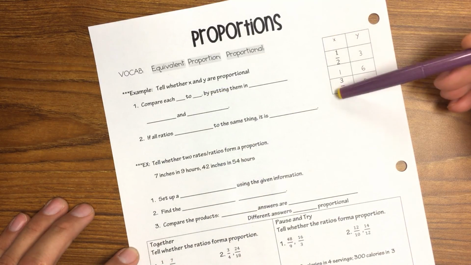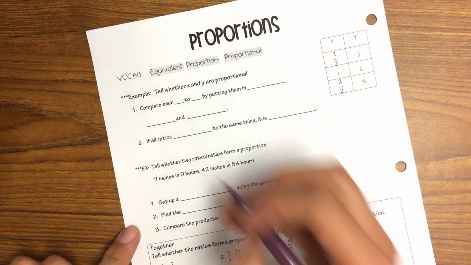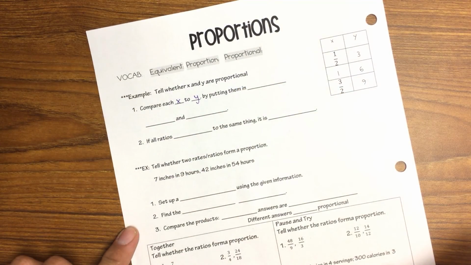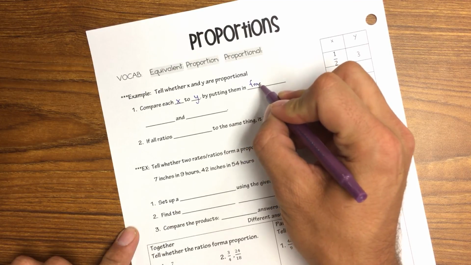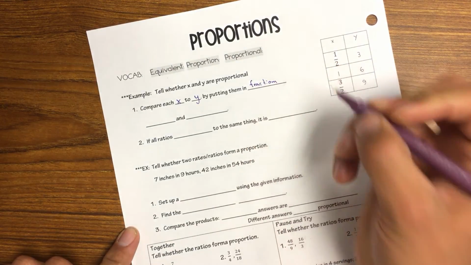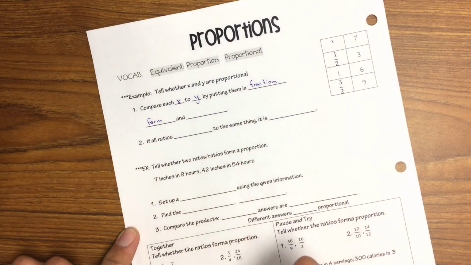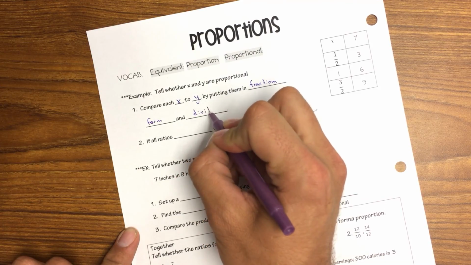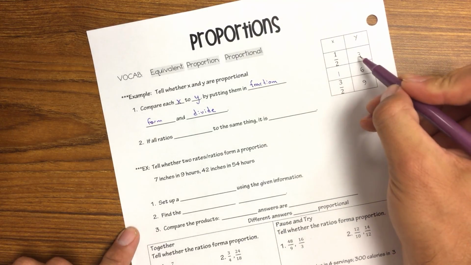So we have our table of x's and y's, and the first step to compare is to compare each x to y by putting them in fraction form. We're going to make a ratio in fraction form and divide. So we're going to put them all in fraction form. So we're comparing x to y.